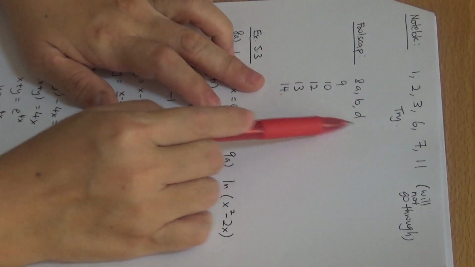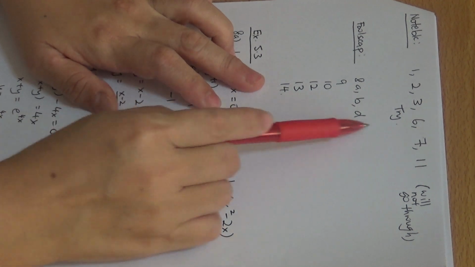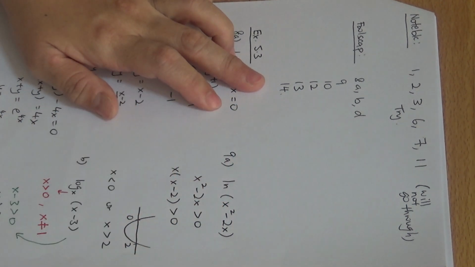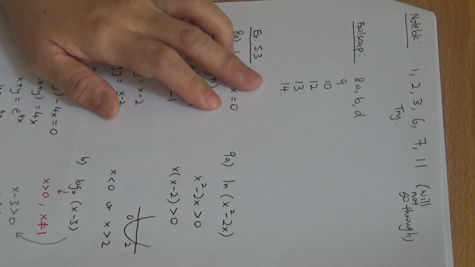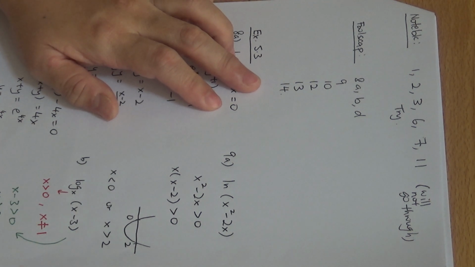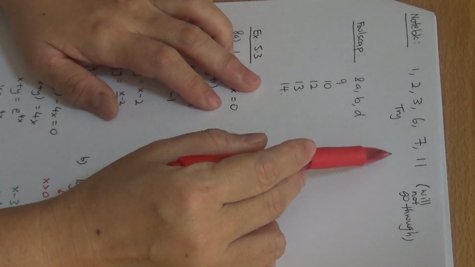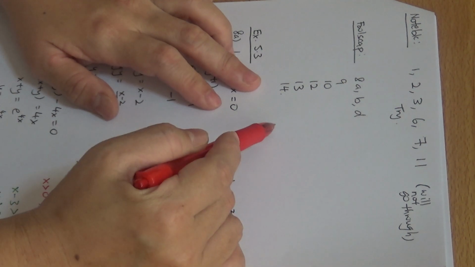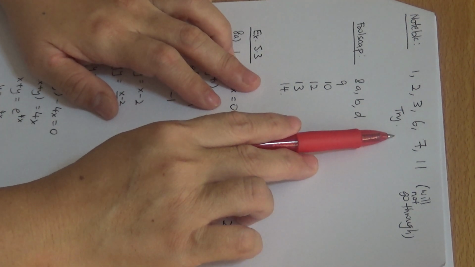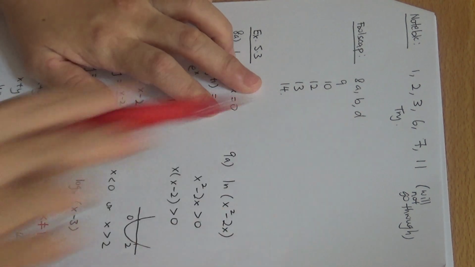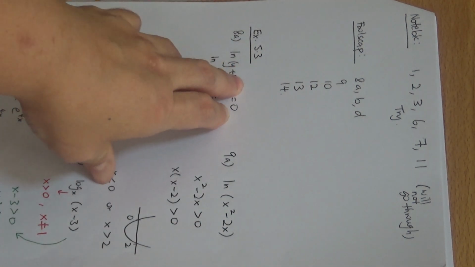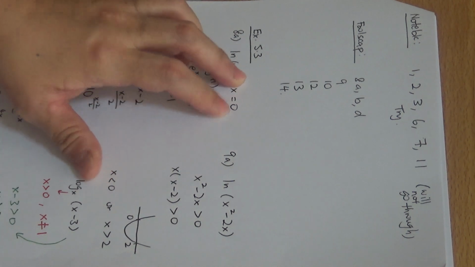This set of work over here must be done on the foolscap paper and filed into your Math file. The first set is done in the notebook, the second set on the foolscap paper, and this one I will not go through because it's relatively simple and you can check the answer with the back of your textbook.